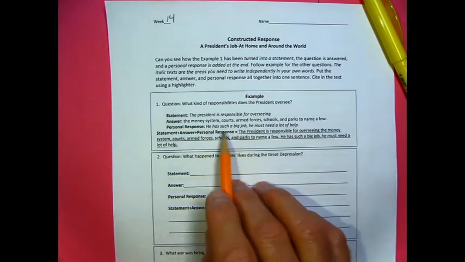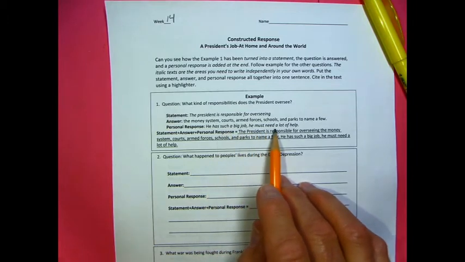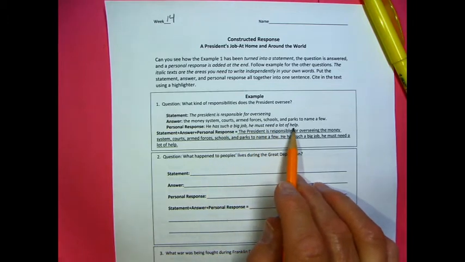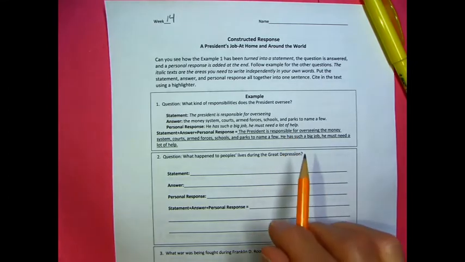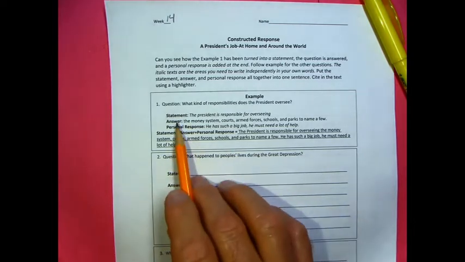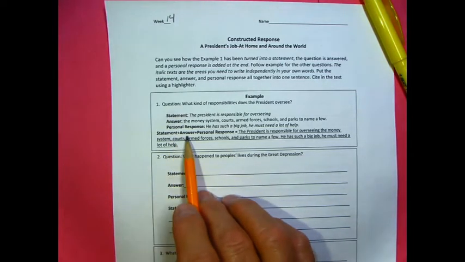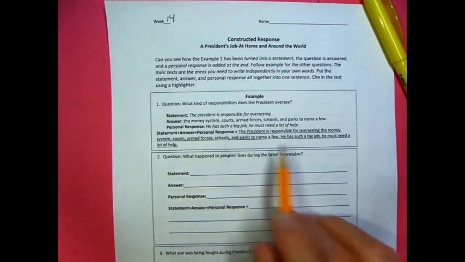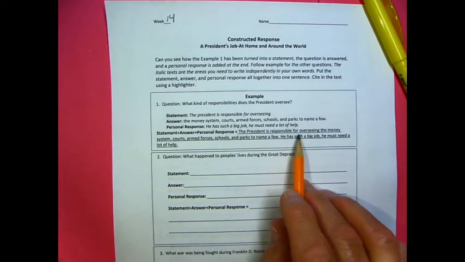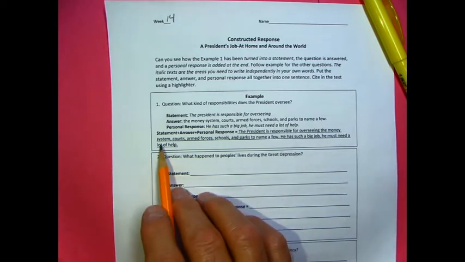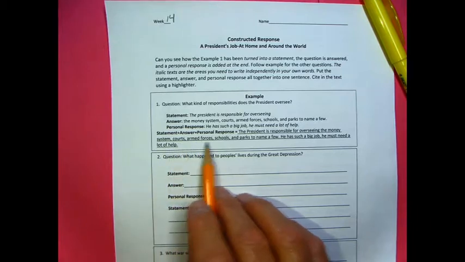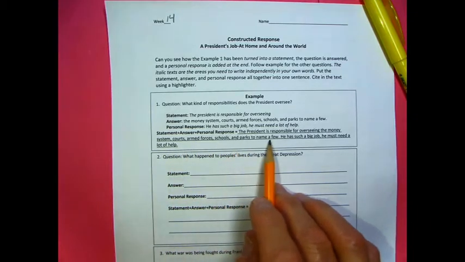He has such a big job, he must need a lot of help. That's my personal idea about what the president has to do. He can't do this job by himself. It's too big. And then I added these three together, the statement plus the answer plus the personal response. The president is responsible for overseeing the money system, courts, armed forces, schools, and parks, to name a few.